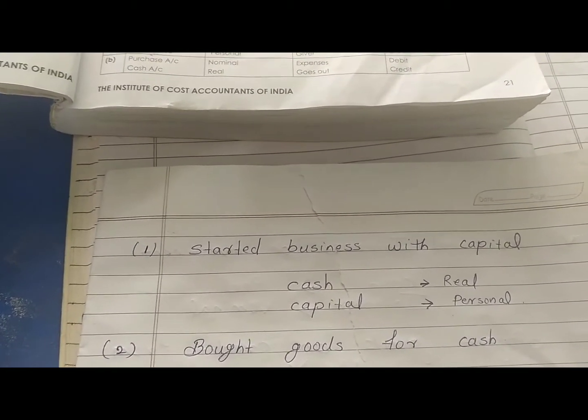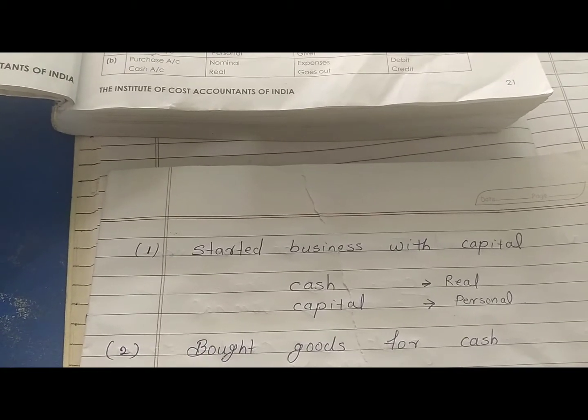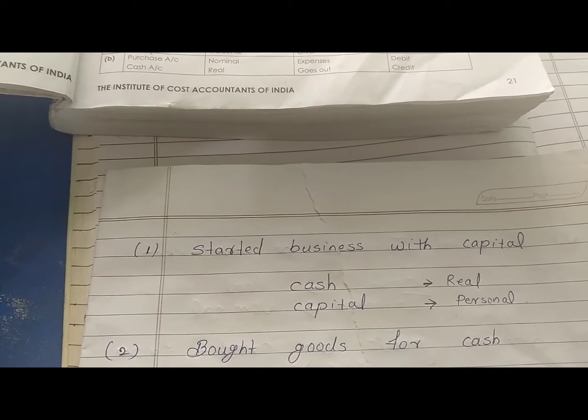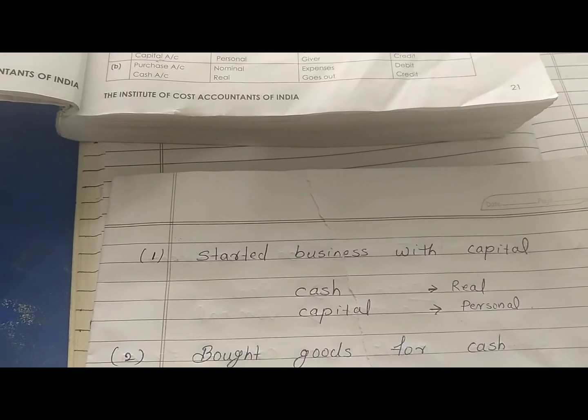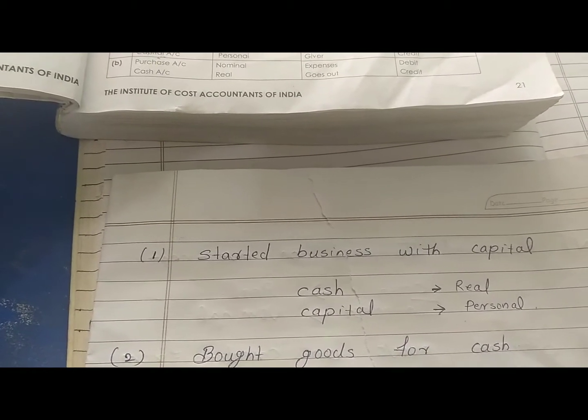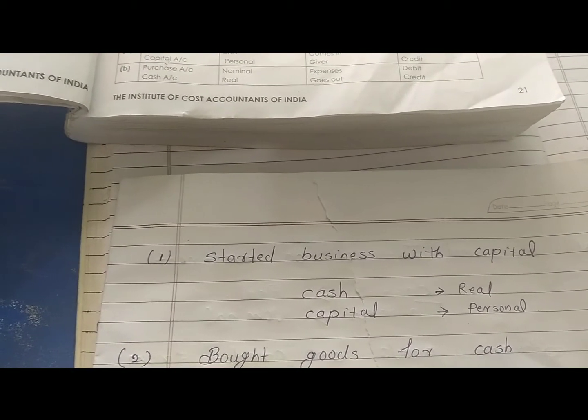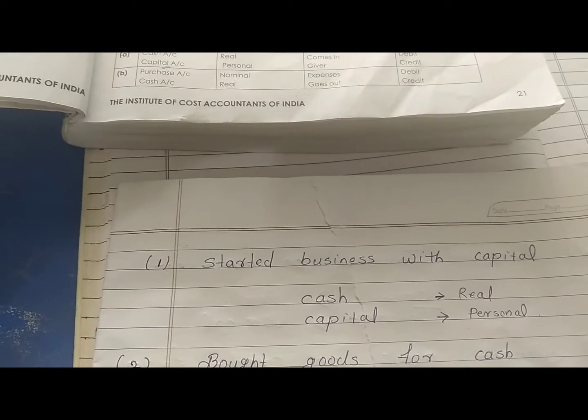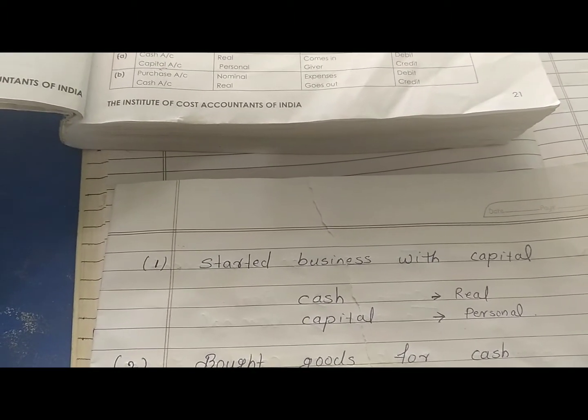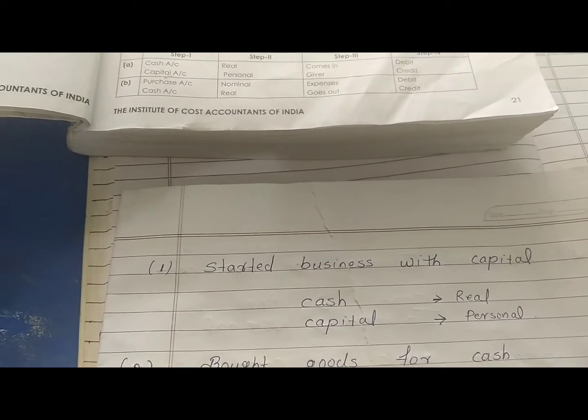Cash comes under the real account because cash is an asset. It is a transaction related to an asset, so it has to come under the real account. Capital is a personal account because it represents the owner of the business.